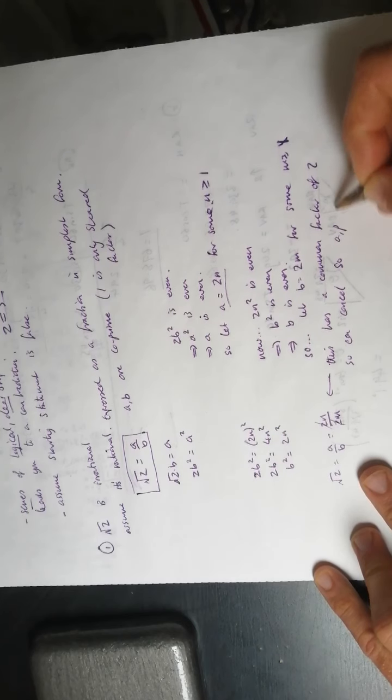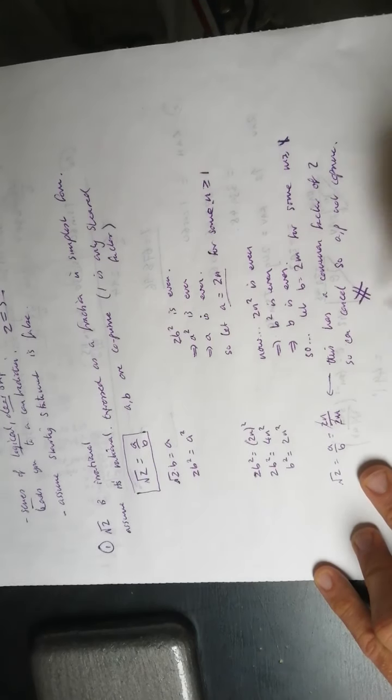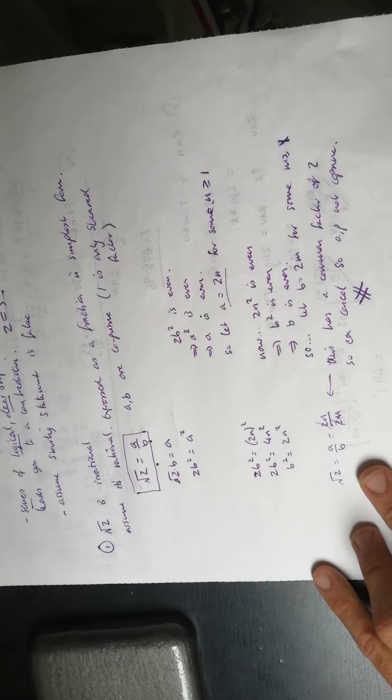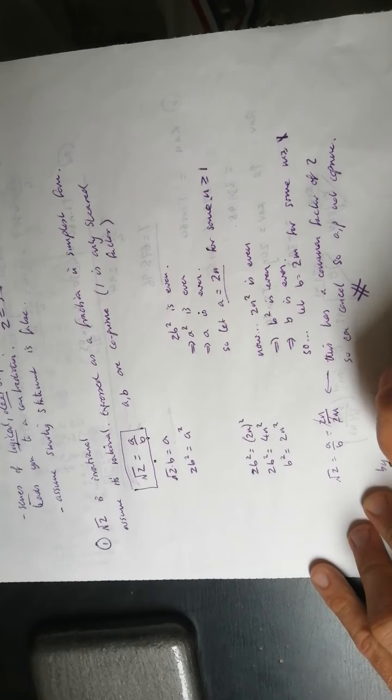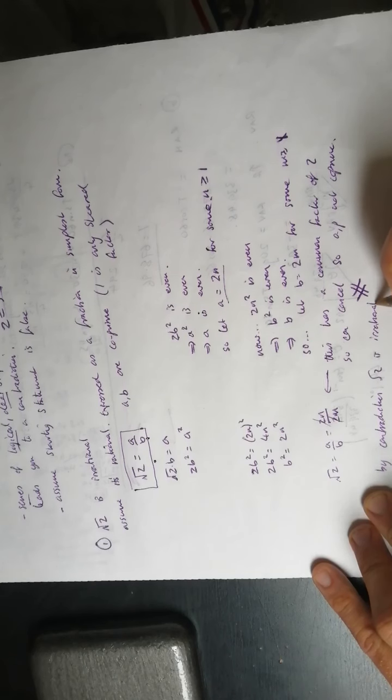So a and b are not coprime, and that is our contradiction. That's how you write a contradiction. The only thing we've assumed is that root 2 is rational, so we've come up with a contradiction. Therefore, by contradiction, root 2 is irrational. There we go, done.